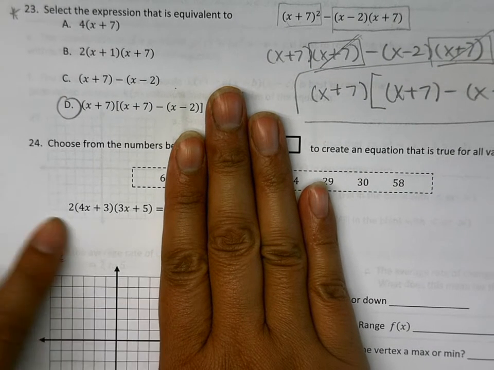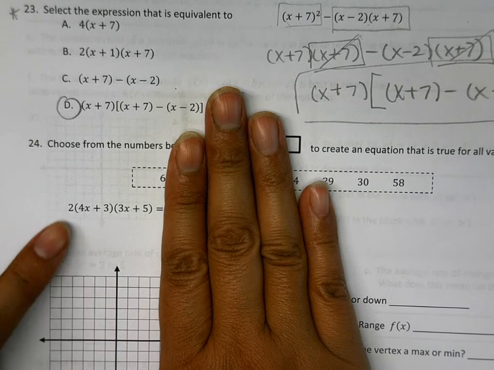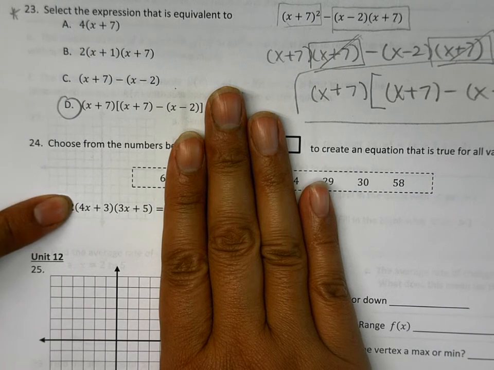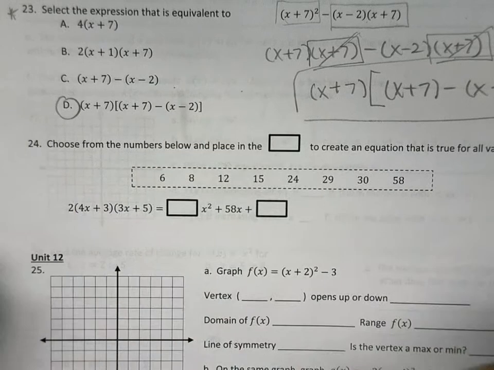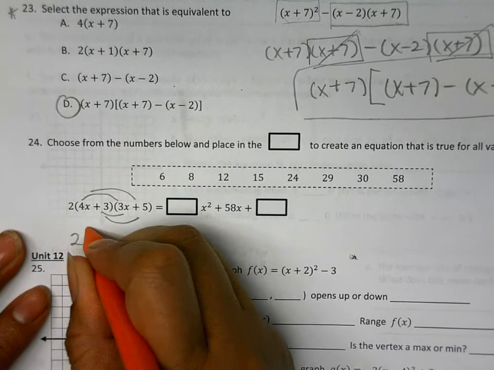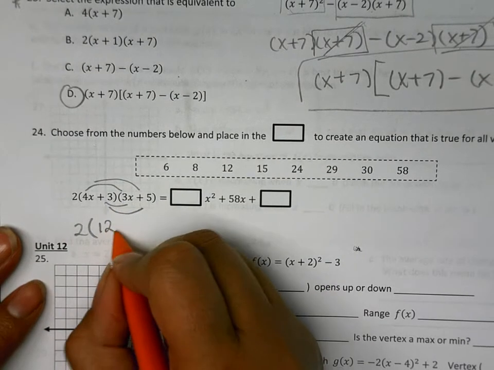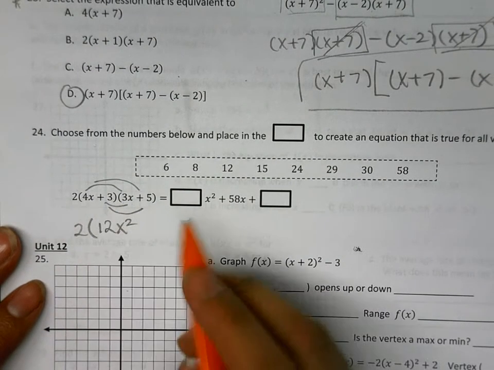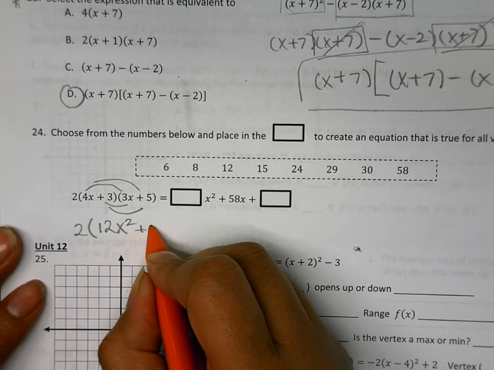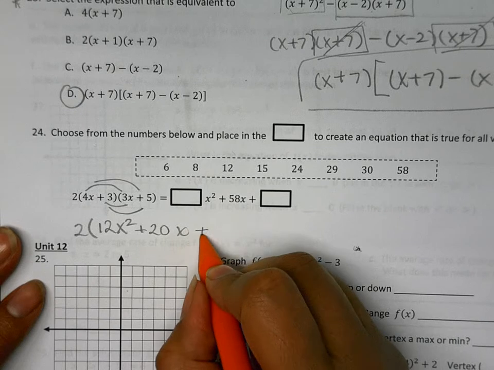I did this one just a few problems ago. What do I suggest? Not the only way, but what do I suggest? Distribute the 2 first or double distribution first? And then distribute the 2 at the end. Again, not the only way, it's just the way that I suggest. Two parentheses, what's 4x times 3x? 4x times 5? 20x. 3 times 3x? And then 3 times 5?